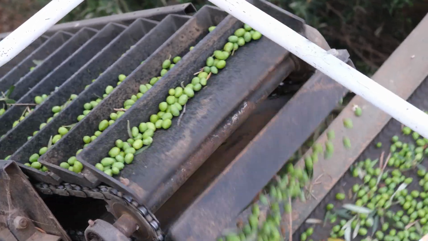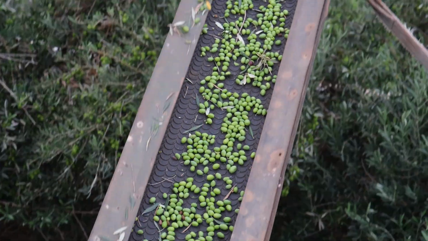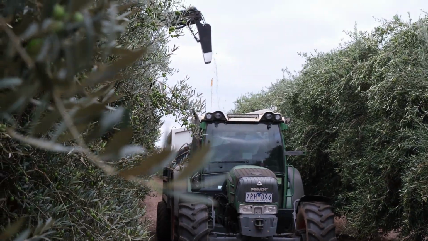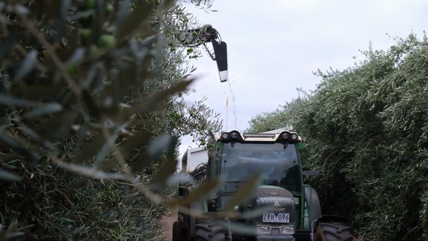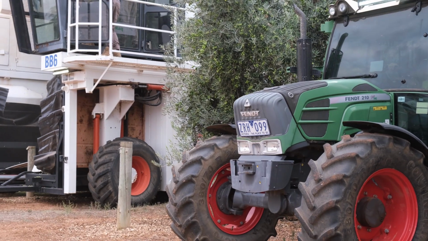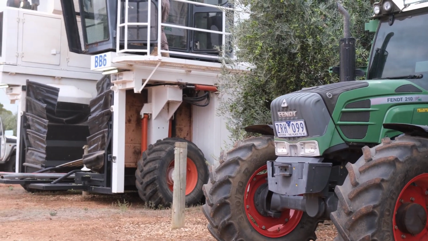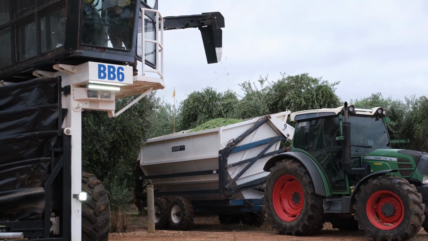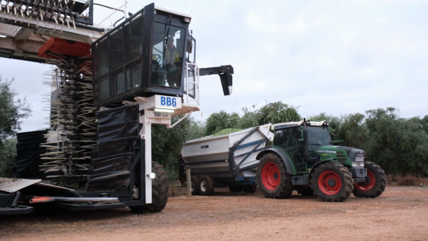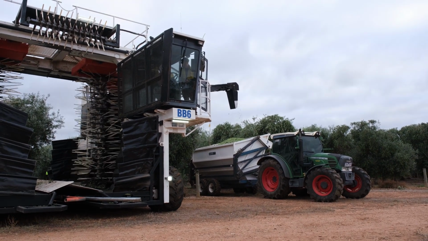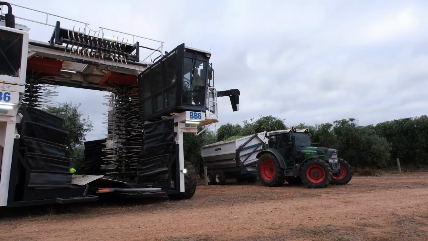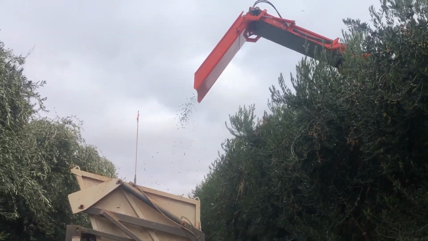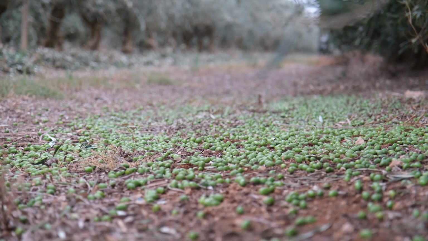Conveyor belts will lead fruit and branches into the augers, where they are then separated. Olives are placed into buckets, which will bring the fruit to the trailer bin. It is important that the trailer bin is in line with the harvest boom to avoid fruit loss. Good communication between the harvester and tractor drivers is essential. Drivers need to be consistently communicating, as harvesting conditions might not be consistent throughout the row, requiring adjustments of the harvester's speed. Olives need to go into the trailer bin, not on the ground.